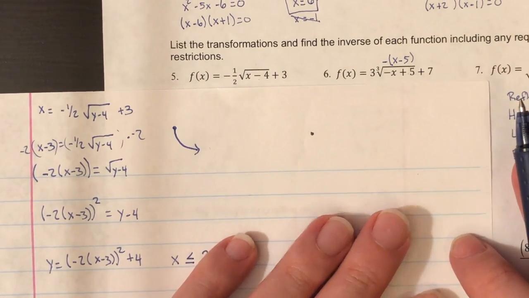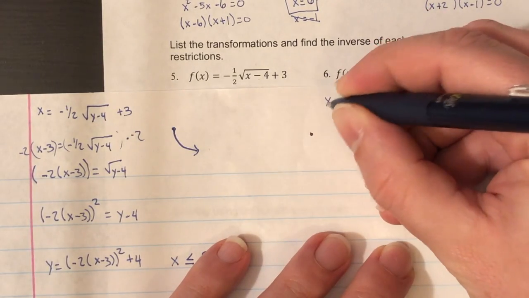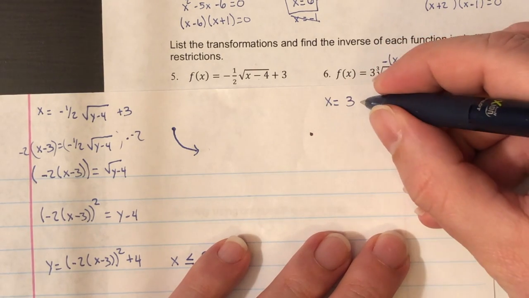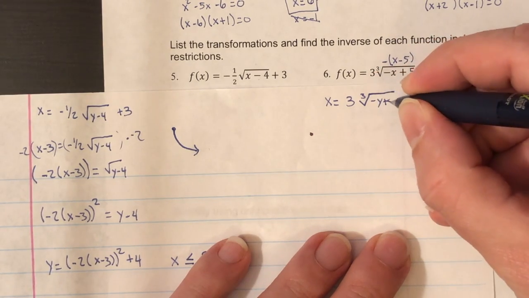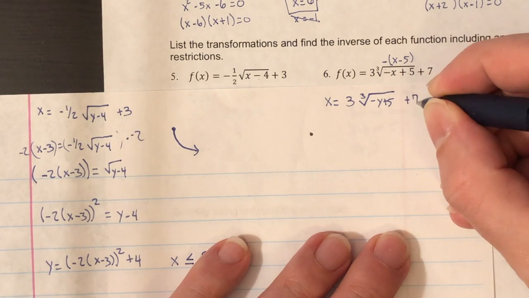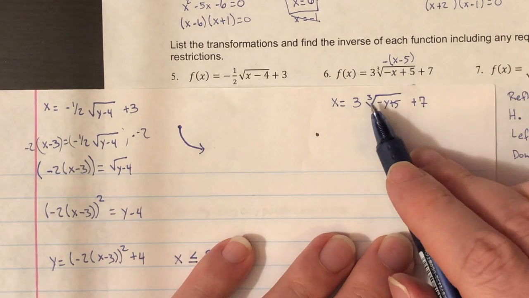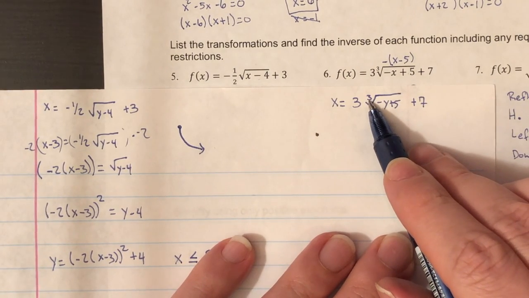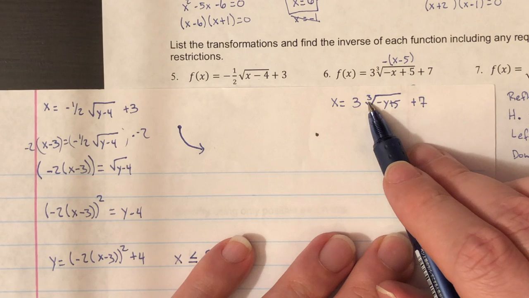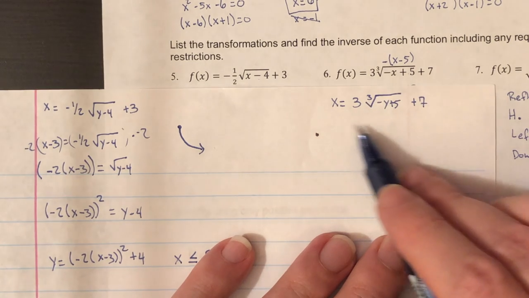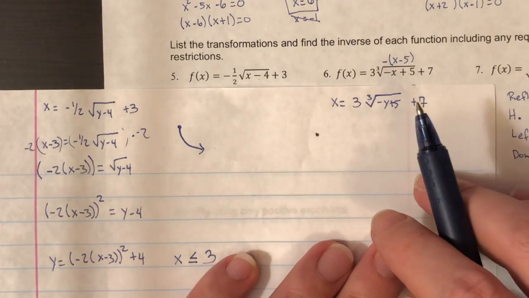Looking at 6 to find the inverse of this, we still switch x and y. So now it's x equals 3 cube root of negative y plus 5 plus 7. Now, this 3 here just tells me the type of function that it is. This is a cube root function. For a cube root function, you do not have a domain restriction. So for this, all I need to do is find the inverse. I need to solve this for y, and I will not have a domain restriction.